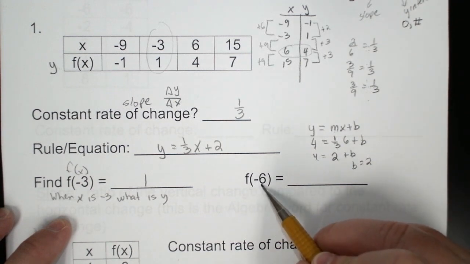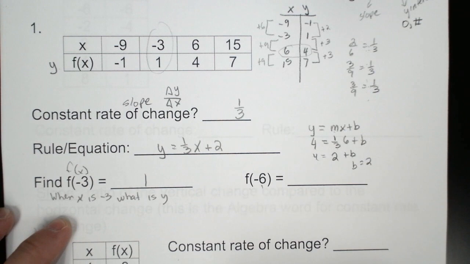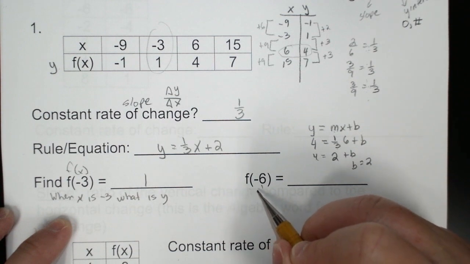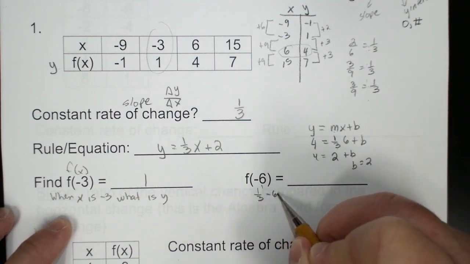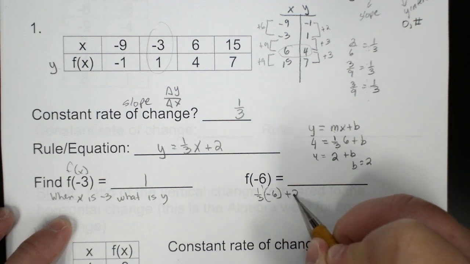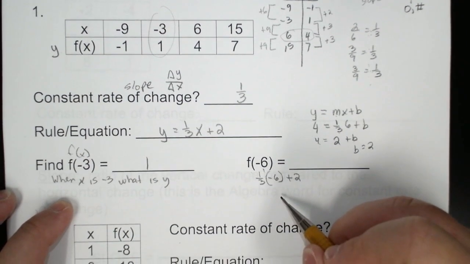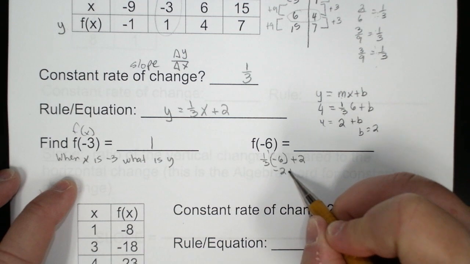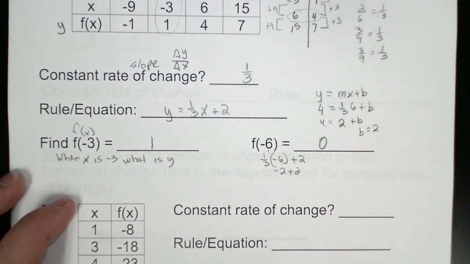F of -6, it's not in my table, so I'm going to plug it in, and I'm going to say 1/3 of -6 plus 2, that is -2 plus 2, which is 0.